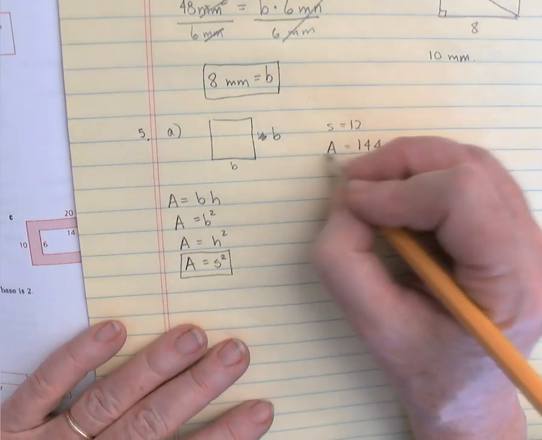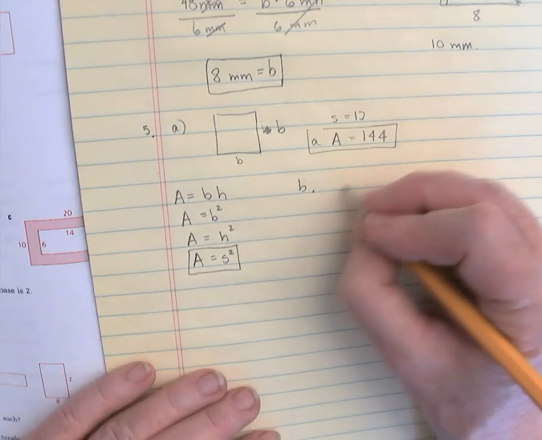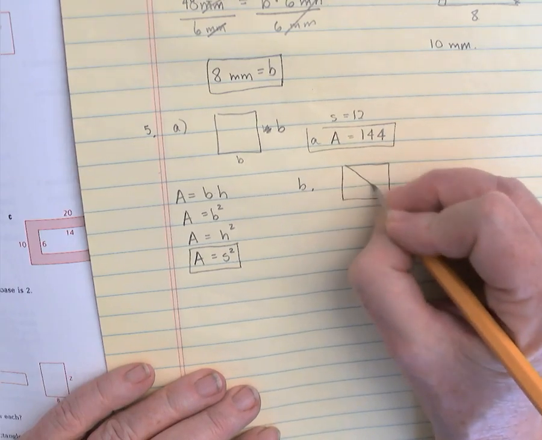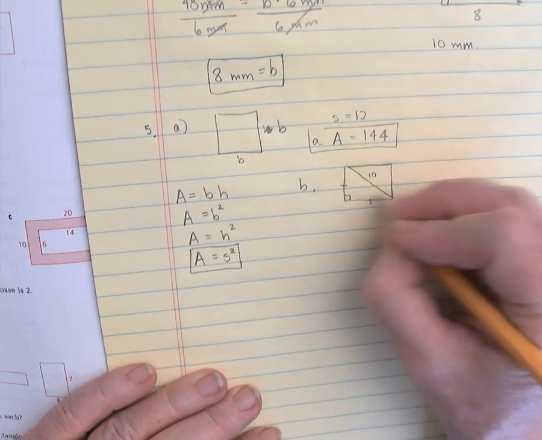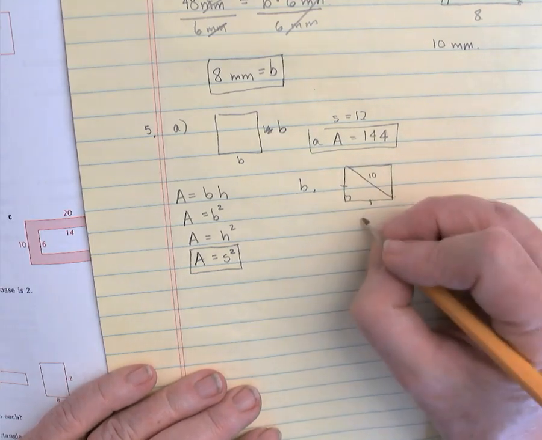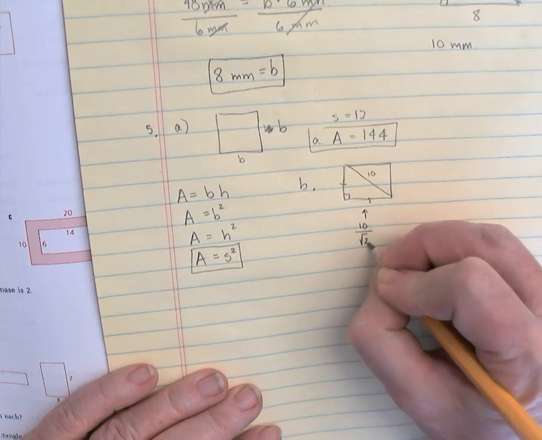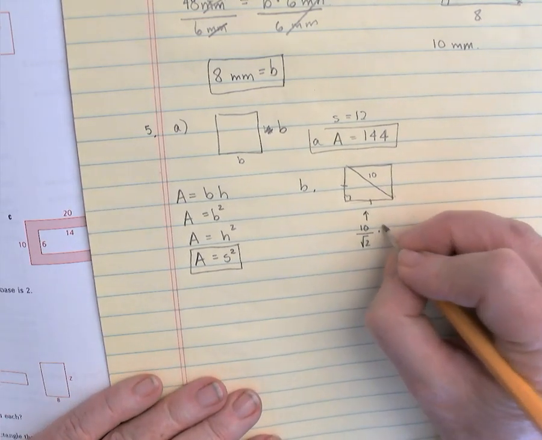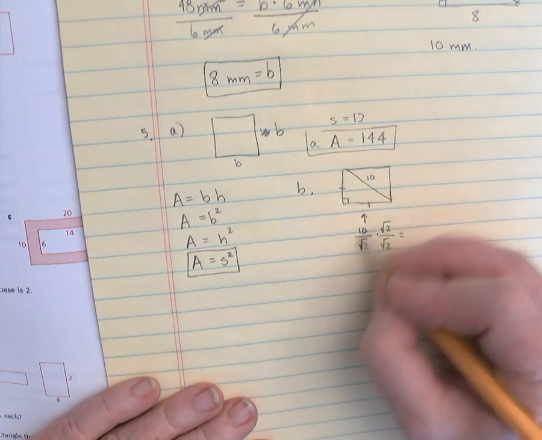For part B, we know the diagonal is 10, and what we know about a diagonal of a square, in fact, is that this happens to be an isosceles triangle that's formed. So we know we have a 45, 45, 90 triangle. So in order to get a leg, I'm going to take the hypotenuse and divide by square root of 2. You always need to remember this special right triangle. And you always have to remember how to divide square roots.